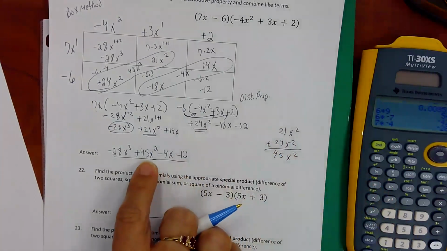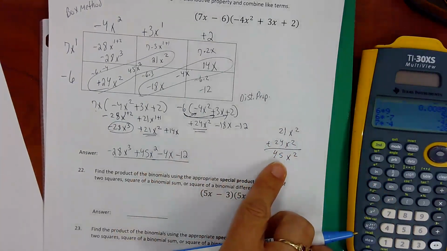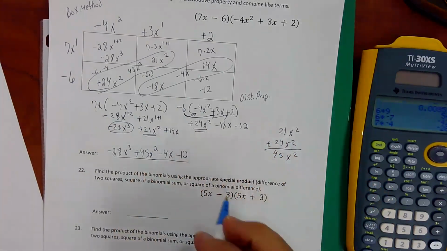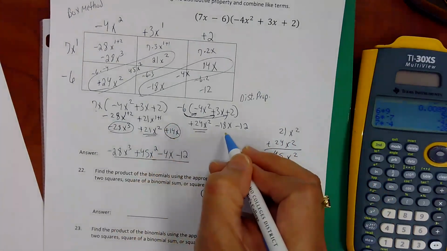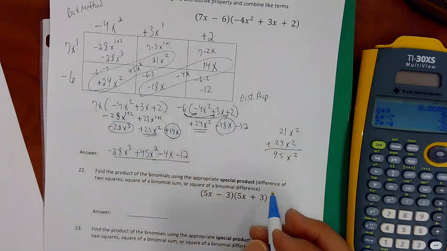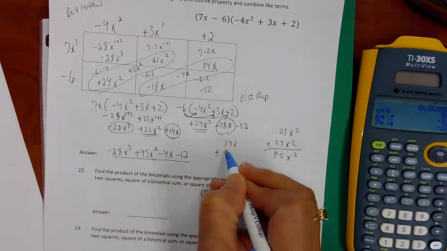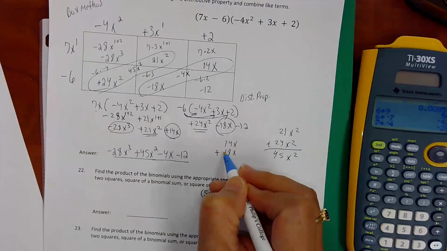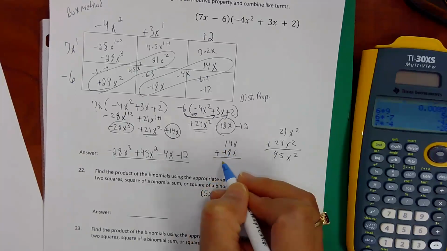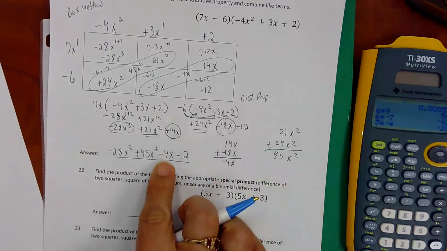So you see 45x squared. And then the 14x and the -18x. So 14x plus -18x is a -4x.